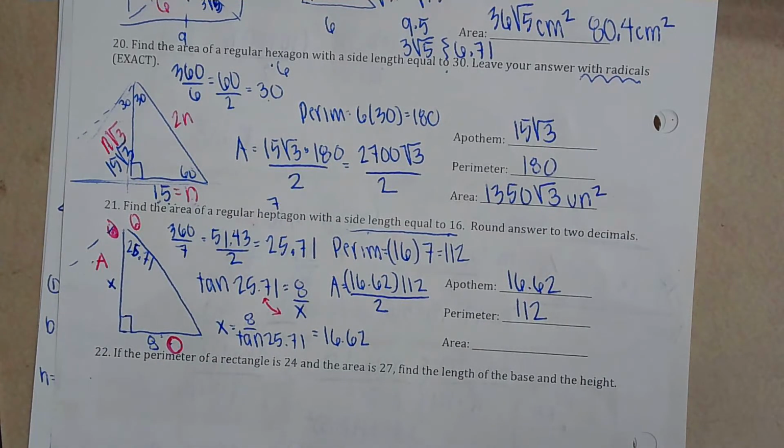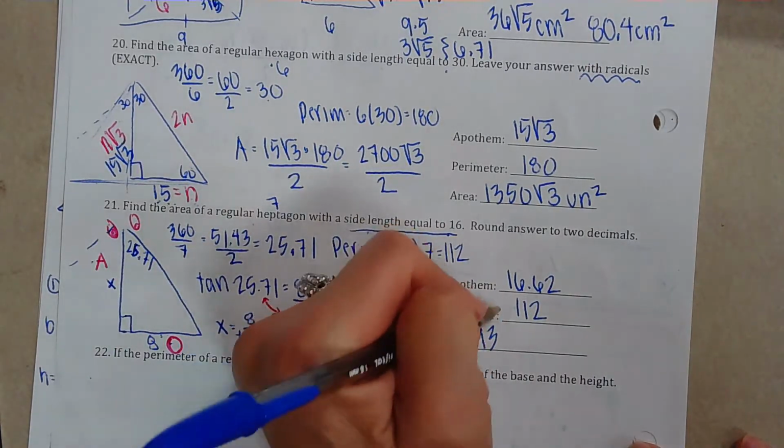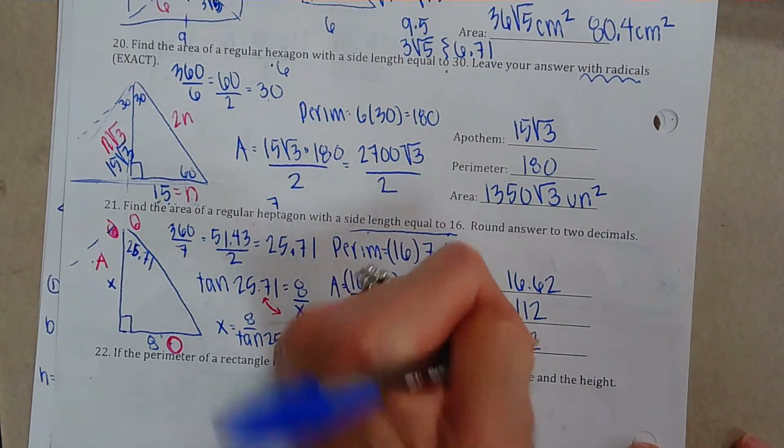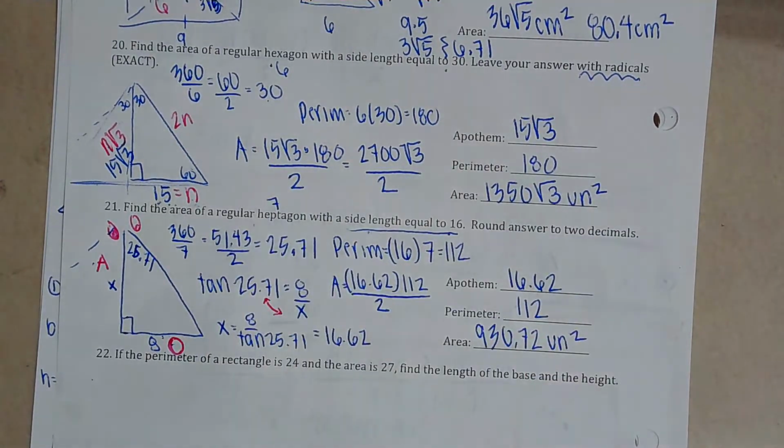Let me just make sure I did this correctly. You should get about 930.72 units squared.